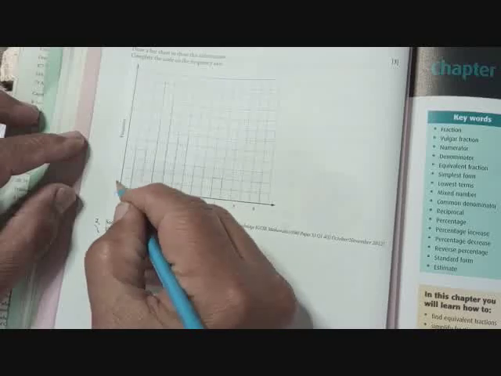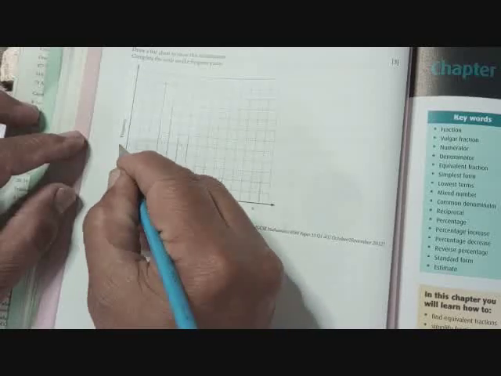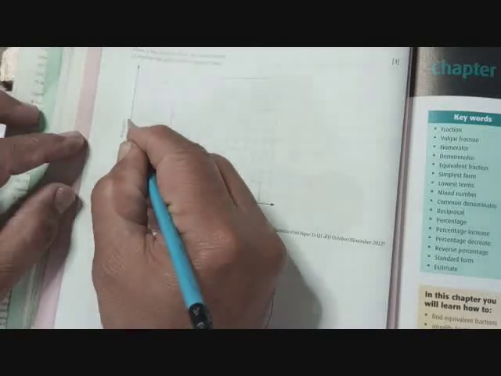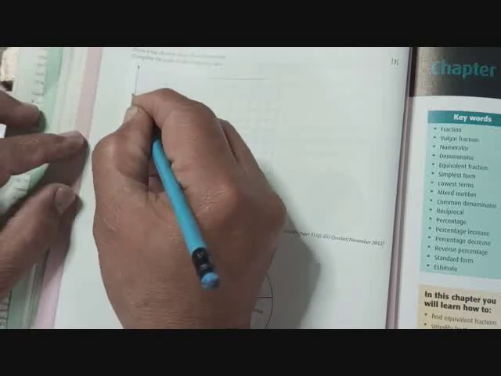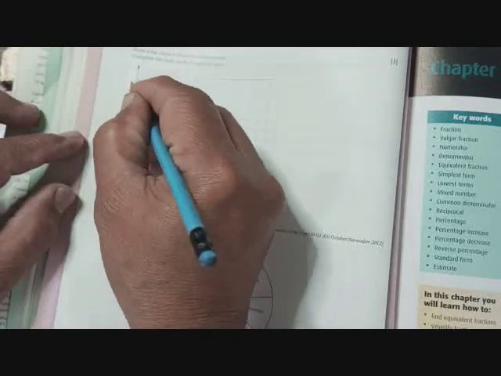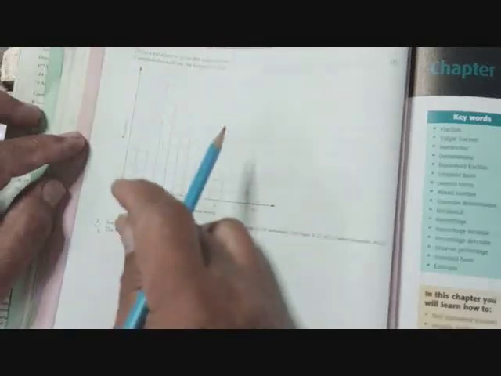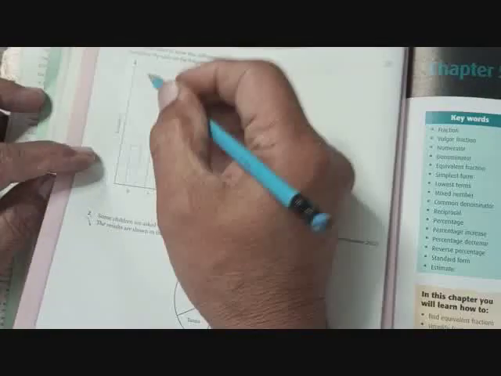So it starts from 0, 1, 2, 3, 4, 5, 6, 7, 8, 9, 10, 11, and 12. Now, these are the frequency of the goals, number of matches.